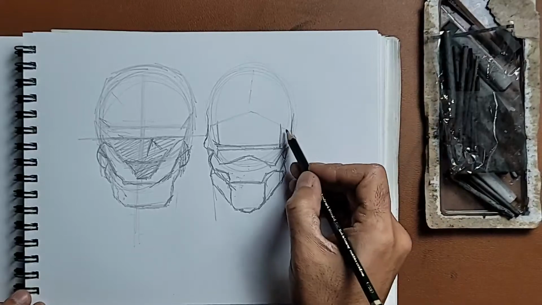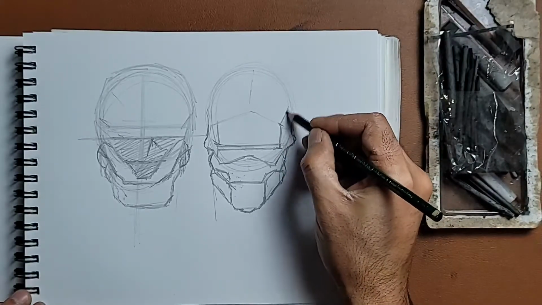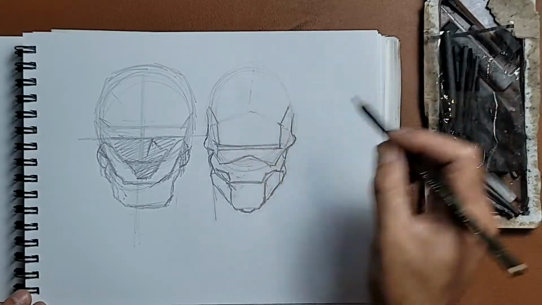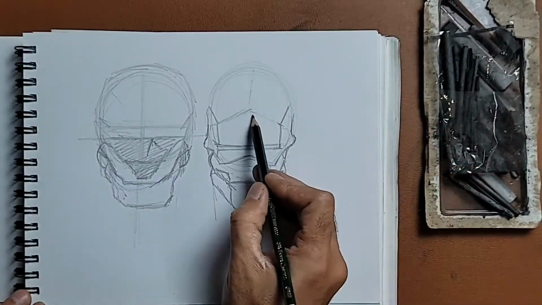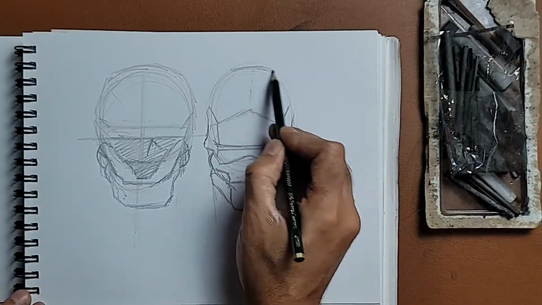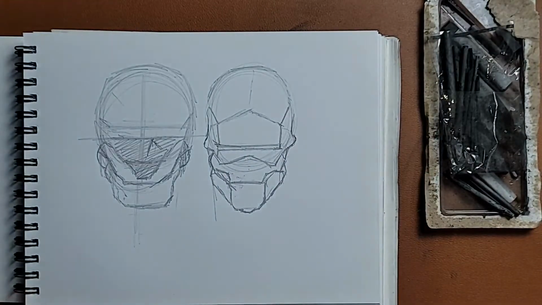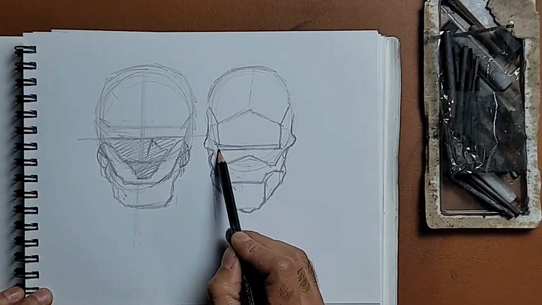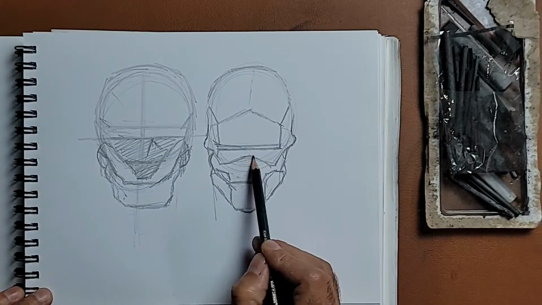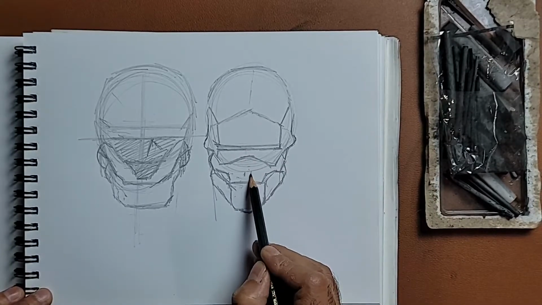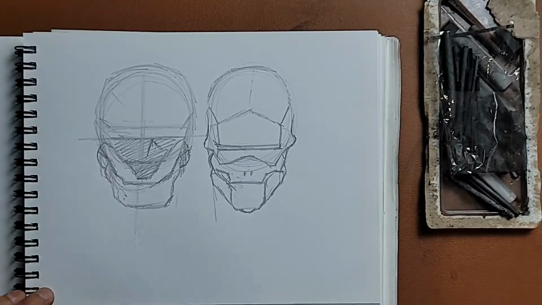Plate and this side, this side. If we put like 2 holes here, no.